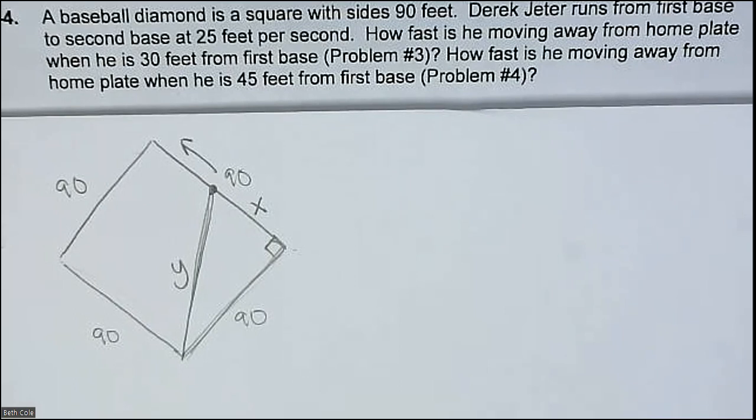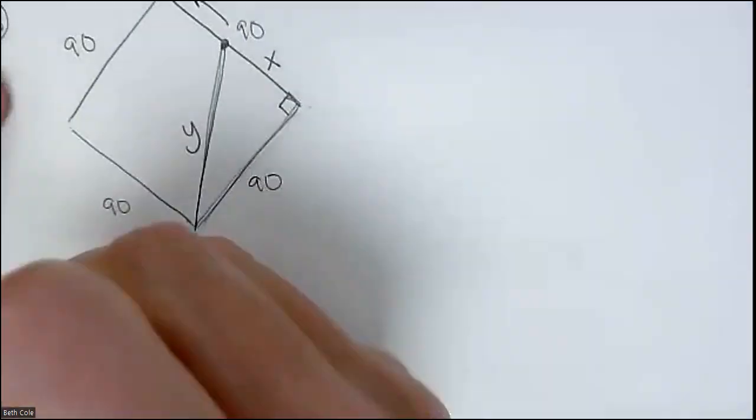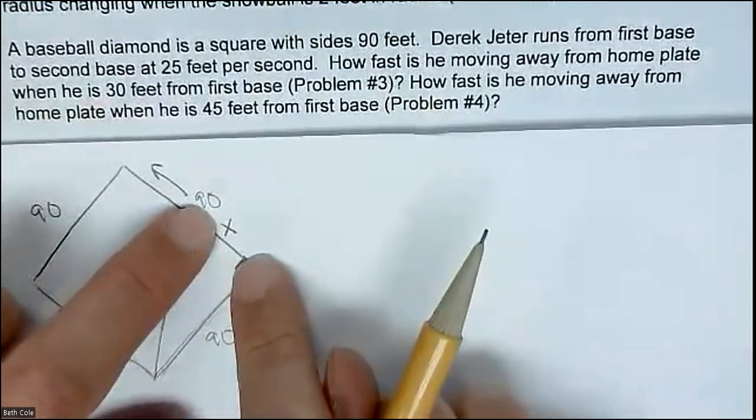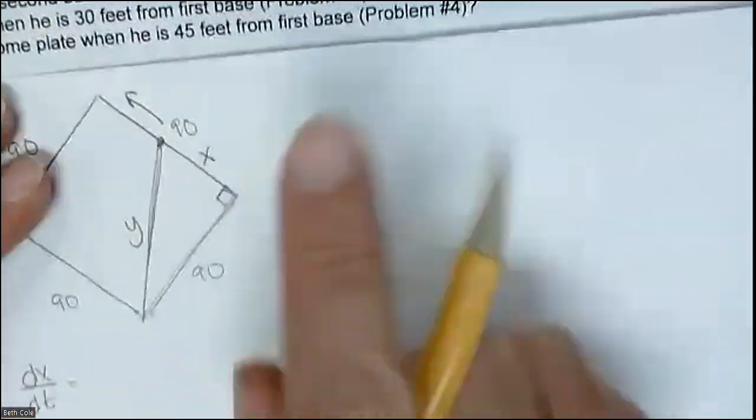So if he's running at 25 feet per second, how can I label that 25 feet per second? Good. And is it positive or negative? Good, because do you see how if he's running that way, this X distance is growing? 25.